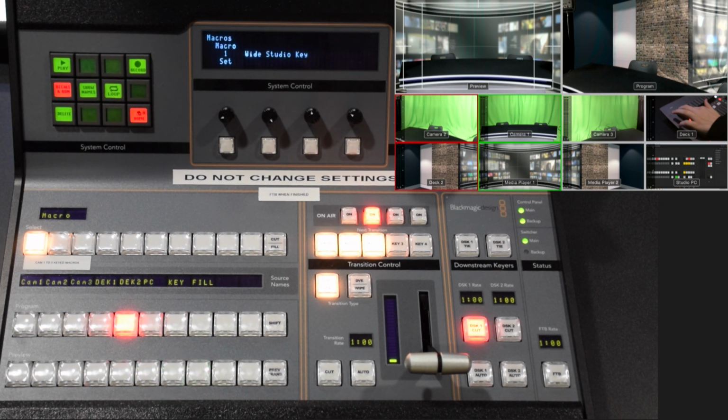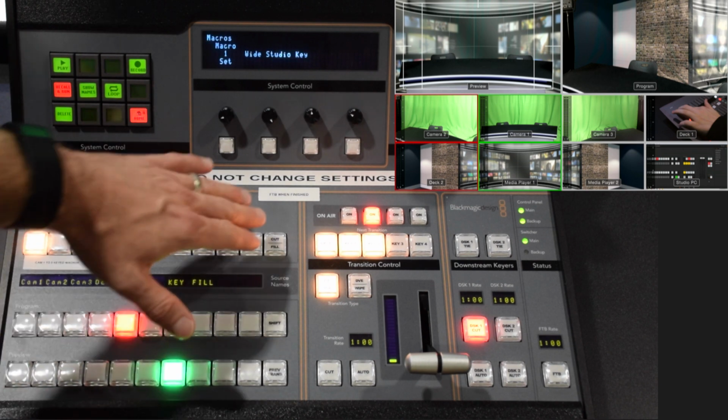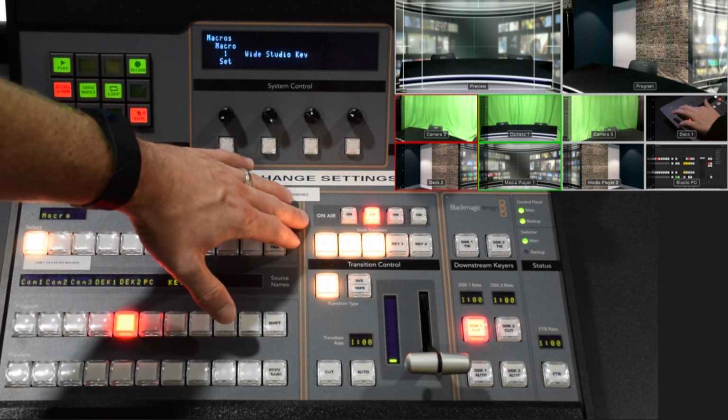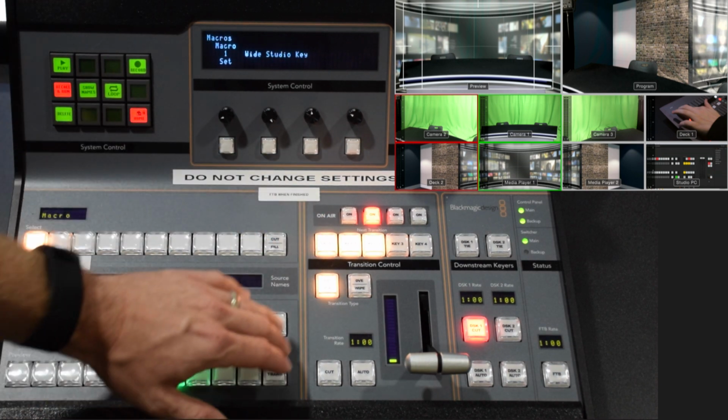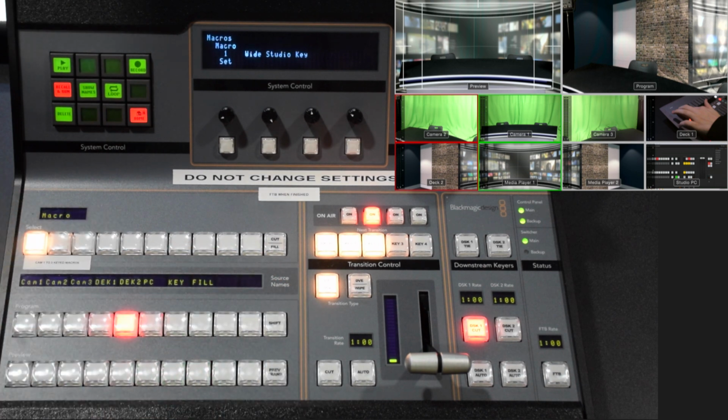So I hope this video has been helpful in helping you understand exactly how to set up the program and preview shots that you'd like, key in any backgrounds that you might like with each of those shots, and then transition back and forth between those 2.